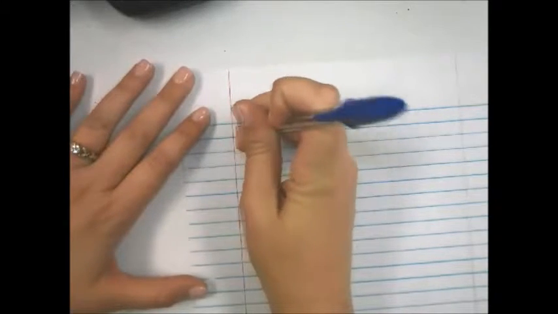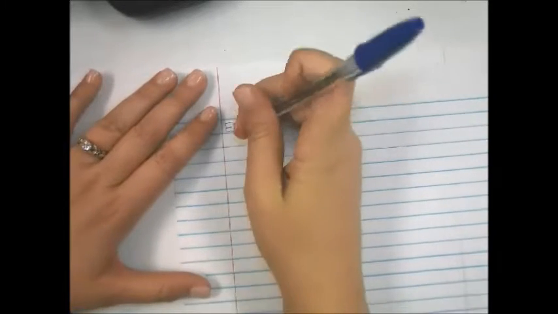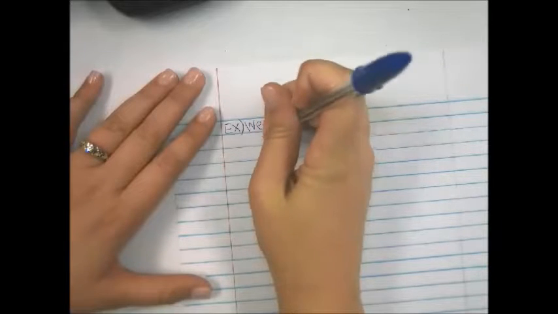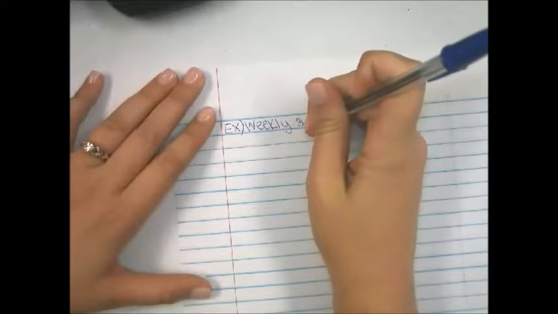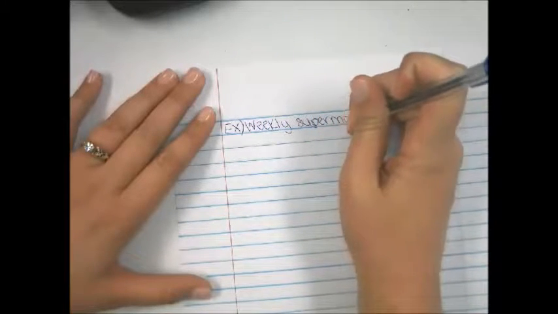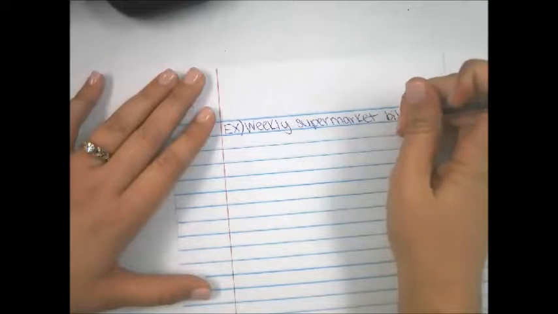So let me write down some data to describe this. So decimal values. Example. Weekly supermarket bills for families. So how much money are people spending at the supermarket?